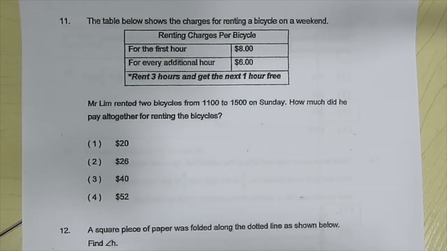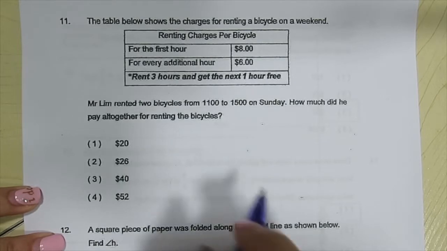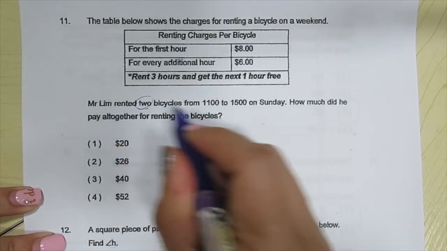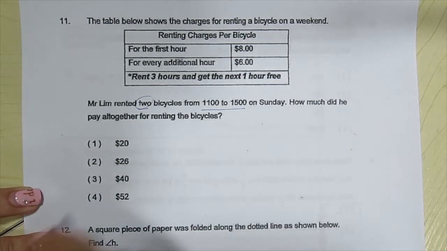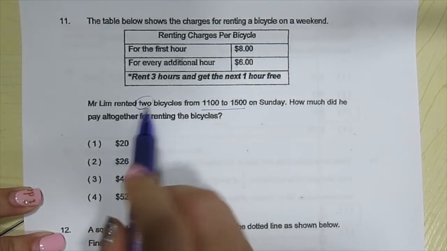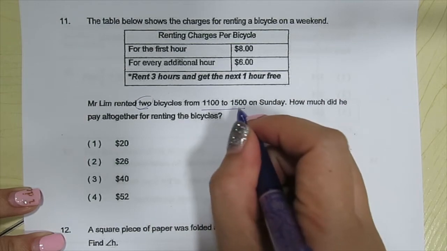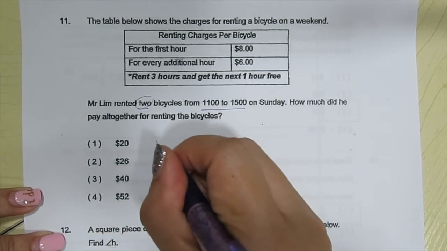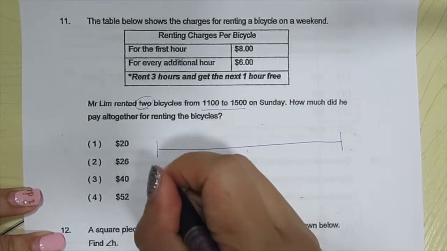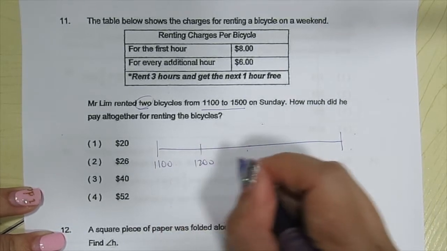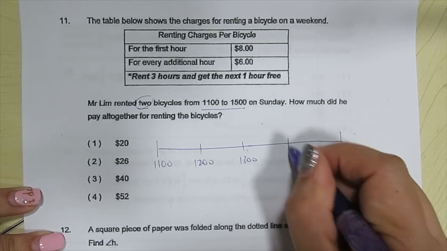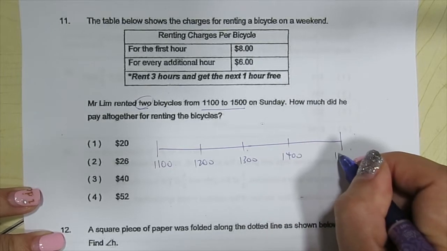Question 11. So he rented the 2 bicycles from 11 to 3 on Sunday. So take note, 2 bicycles. From 11 to 3, let's draw the timeline. 11, 12, 1, 2, 3.